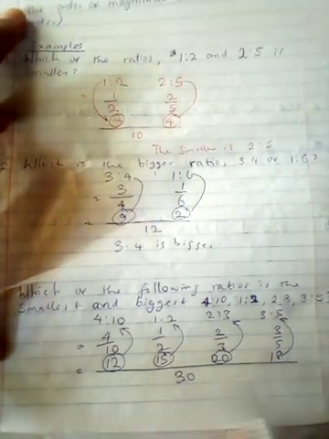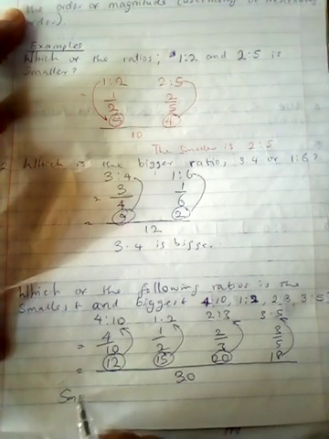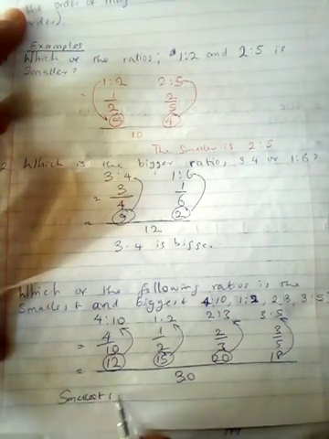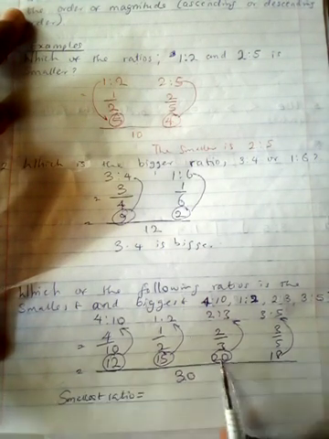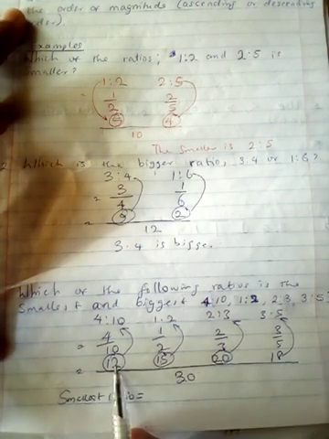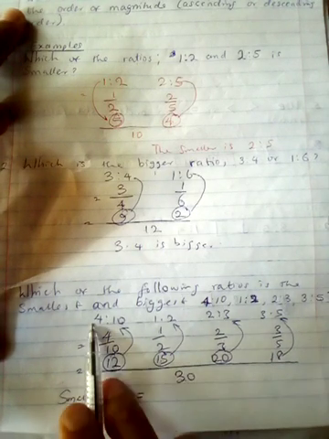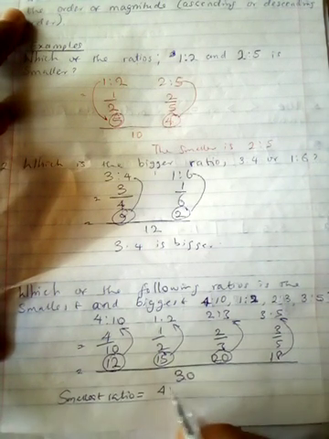Then which of them is the smallest? The smallest ratio is what? Here we have 12, 15, 20, and 18. The smallest is 12, and 12 is equivalent to 4 ratio 10. So 4 ratio 10 is the smallest.